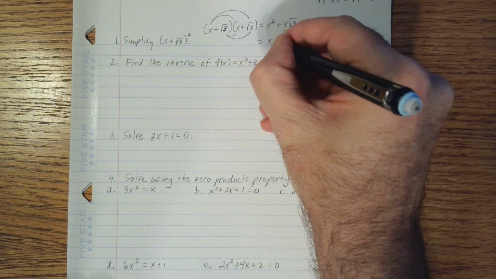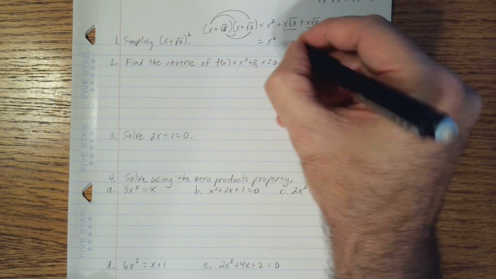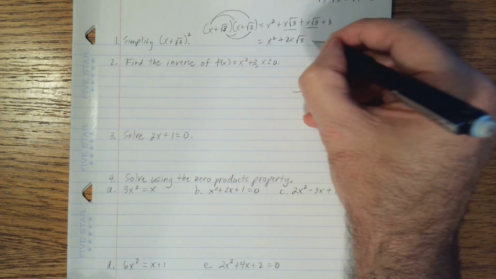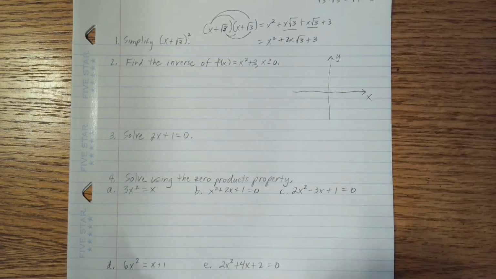So this becomes x squared. X plus x is 2x, so we get 2x times the square root of 3, and then don't forget the 3. And so you're going to have to do some similar types of multiplication with trigonometric expressions, and so this is a skill that you're going to need.